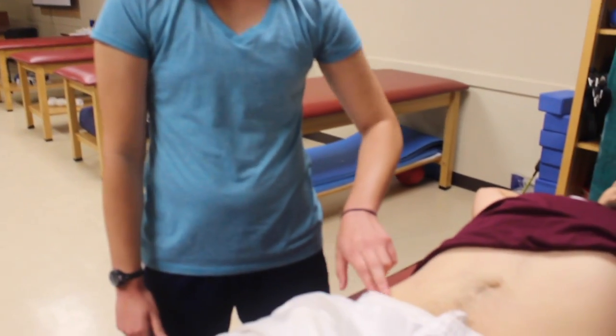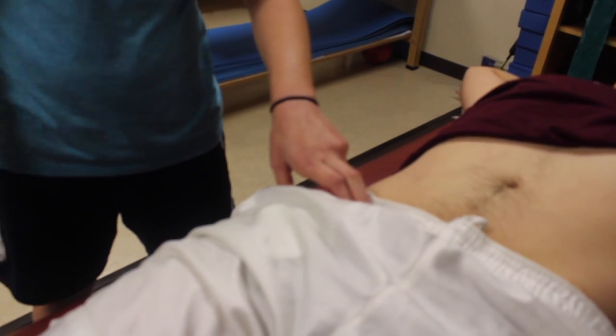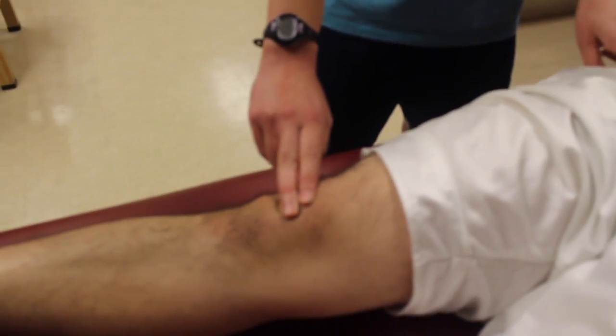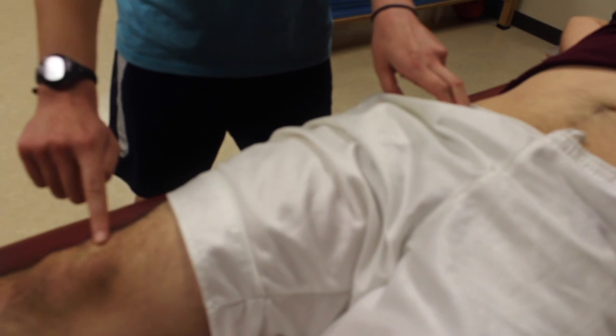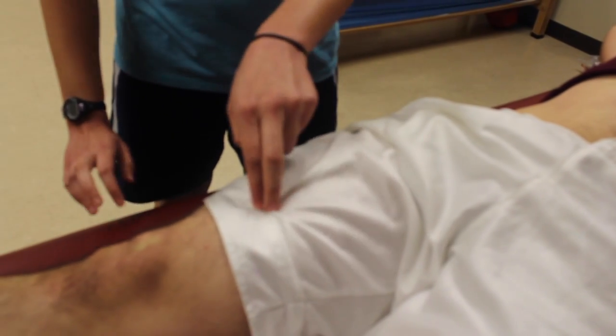Okay, so now we're going to find the rectus femoris muscle. You're first going to find the AIIS. So again, you can start at the ASIS, move inferiorly and slightly medially, and so there's the AIIS. Then you're going to find the patella, and you're just going to draw an imaginary line, and that's the rectus femoris, and so you can just palpate down.